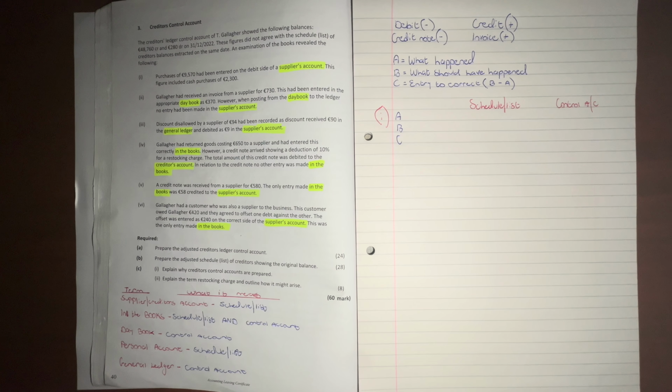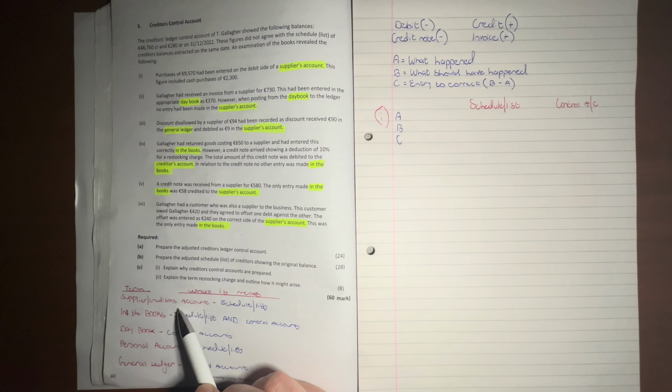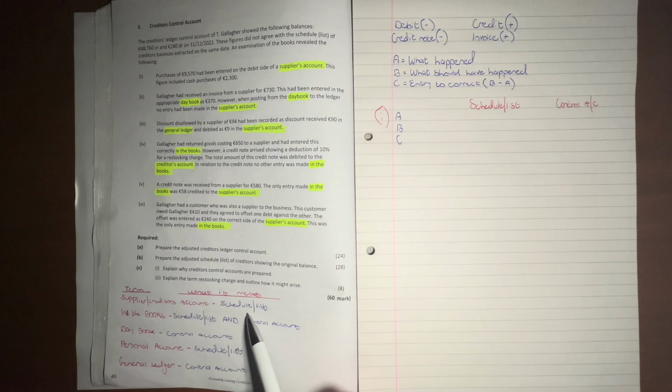This figure included cash purchases of 2,300. Okay, so we'll just do A first always, right? So purchases of 9,570 had been entered on the debit side of a supplier's account. Now, if we look down at my note here, what does supplier's account mean? So supplier's account means it was an entry to the schedule or the list.